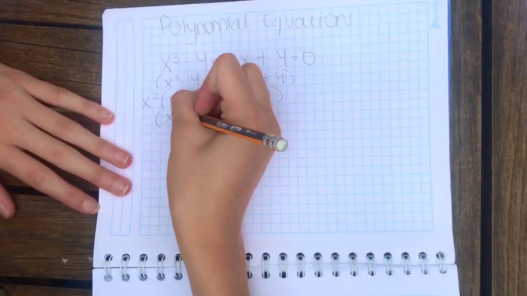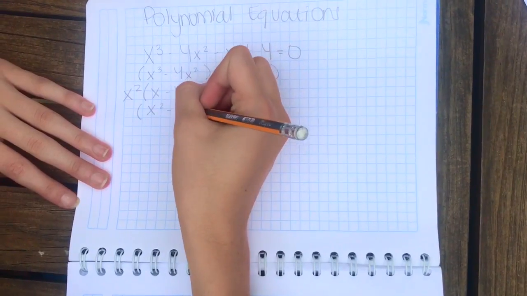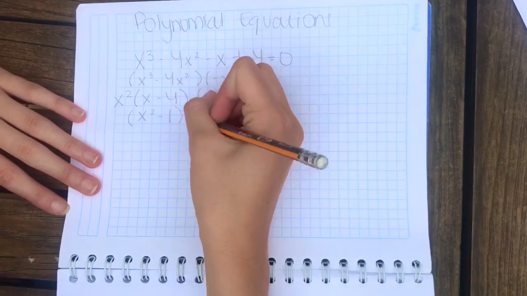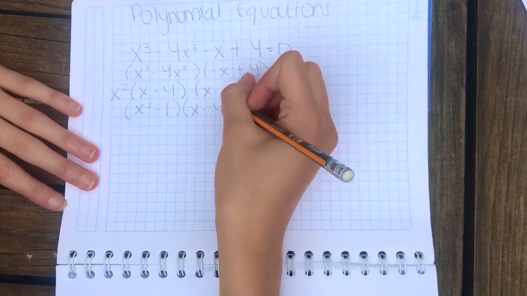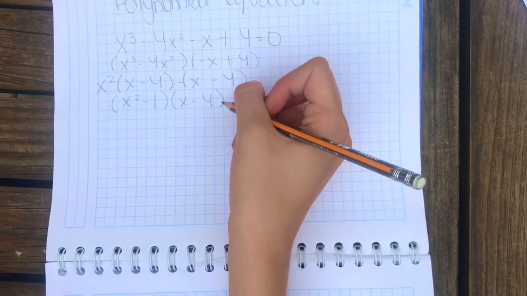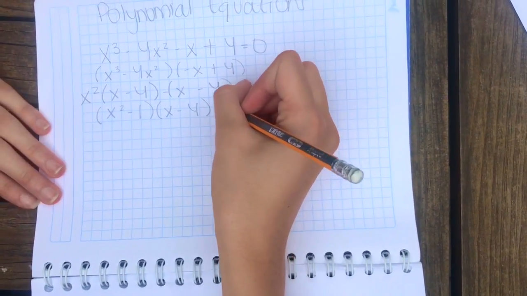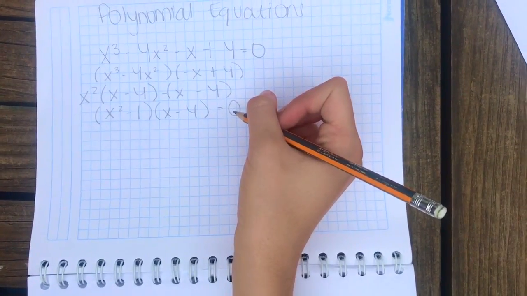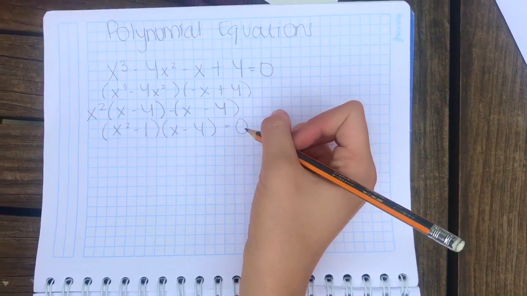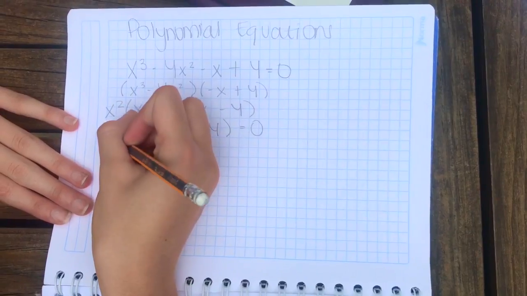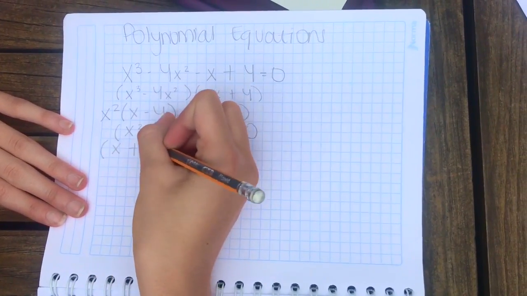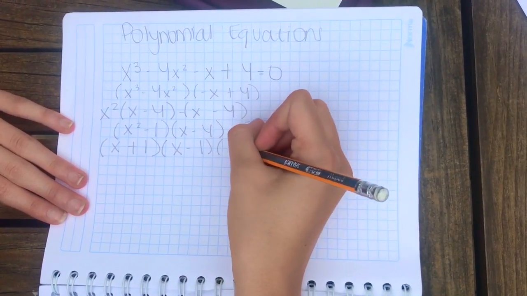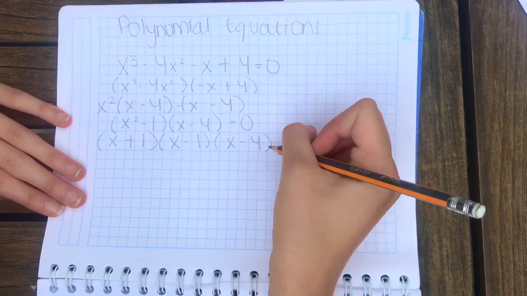After that, we're going to group in the first parenthesis x squared minus 1, and in the second one x minus 4, and set it equal to 0. x squared minus 1 can be factored further, which would be x plus 1 and x minus 1. And x minus 4 is the most factored it can be.